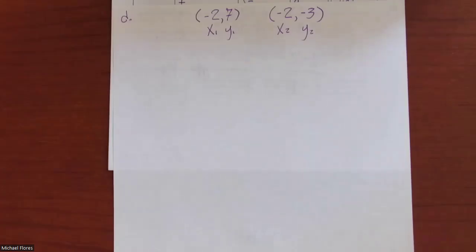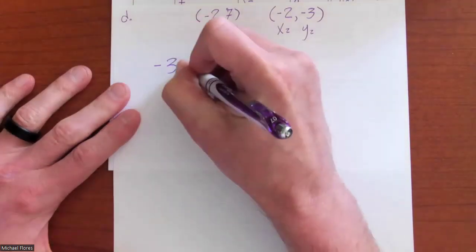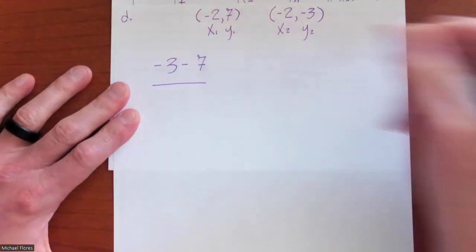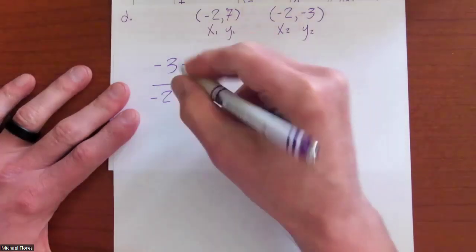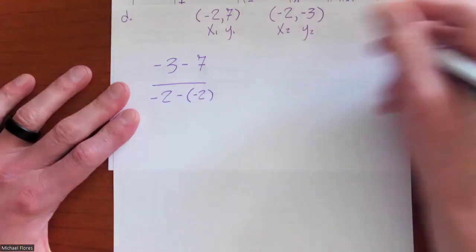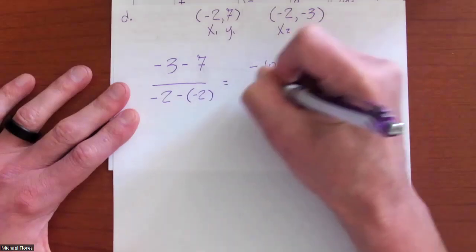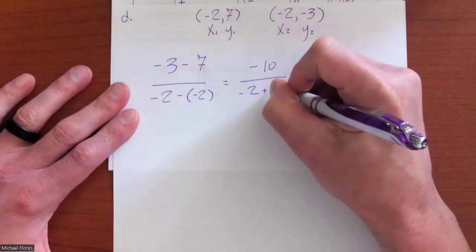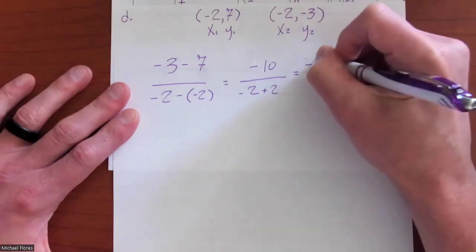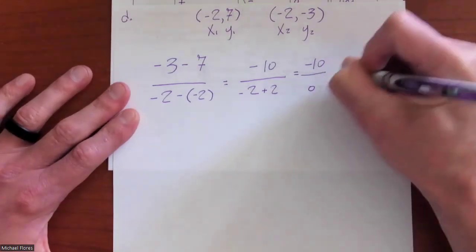Example D. It has given us these two sets of ordered pairs. It wants us to find the slope. So let's start using slope formula: y2 minus y1 over x2 minus open parentheses, because our x1 is negative. If you simplify the numerator, -3 minus 7 is -10. If you distribute the negative throughout the parentheses, that's now +2. And we have -10 over -2 plus 2, which is 0.